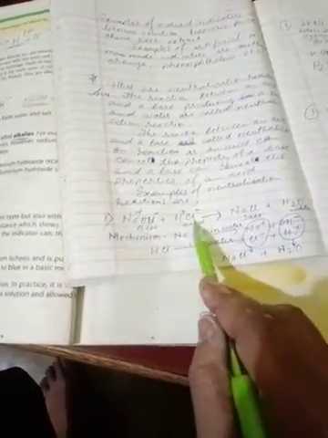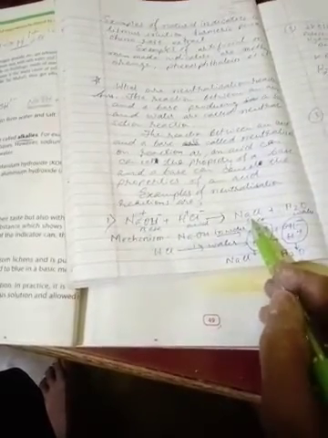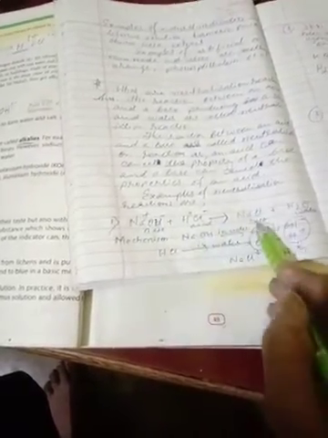Look, in the base there is a positive ion and the acid's negative ion. Take both, positive and negative, and you will get the salt. And take the positive ion of the acid and the negative ion of the base, you will get water. Okay, so the positive ion of the base and the negative ion of the acid give salt, and the positive ion of the acid and the negative ion of the base will give you water. Nothing else, just positive negative, positive negative.